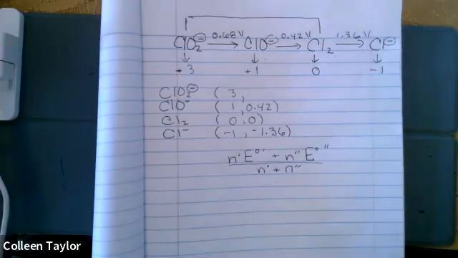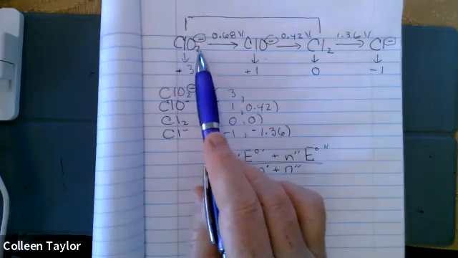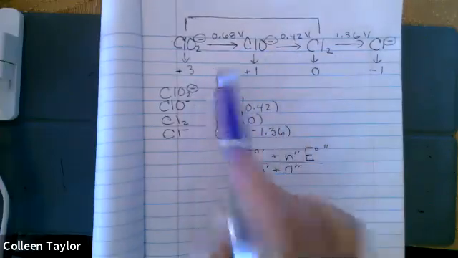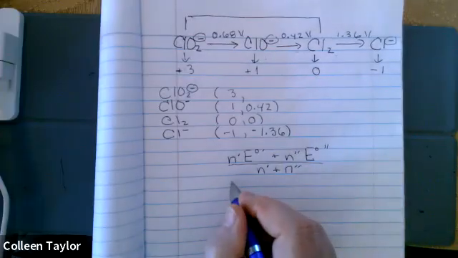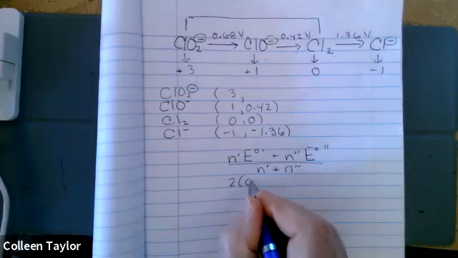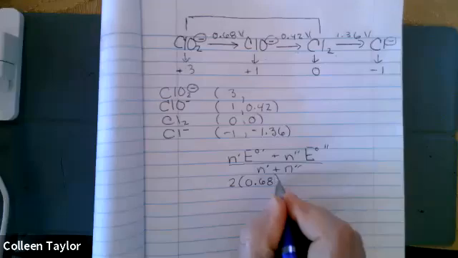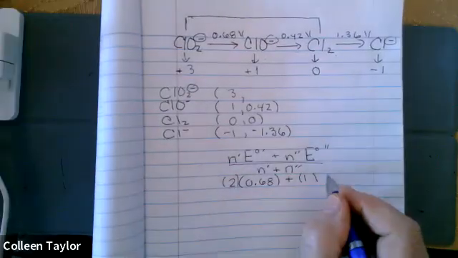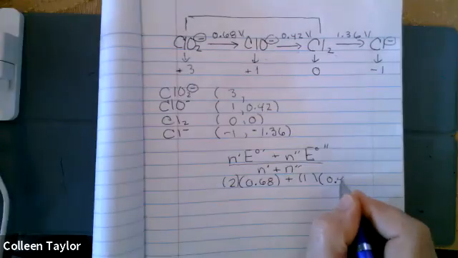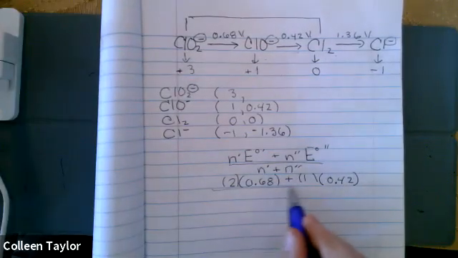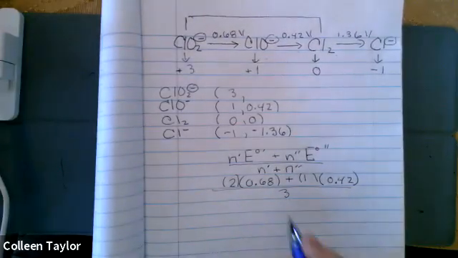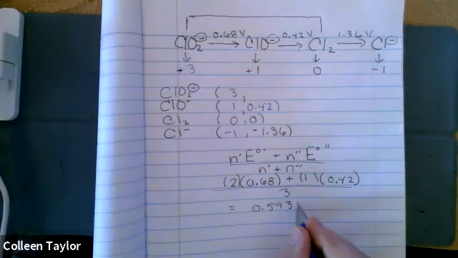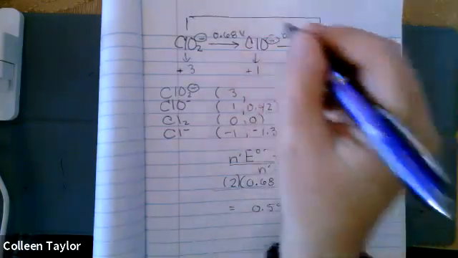So for non-adjacent species, our non-adjacent species are the ClO2 minus and the Cl2. And we have two potentials here. This is a 2 electron transfer. This is a 1 electron transfer. So we have 2 electrons transferred in the first arrow, which is the 0.68 volts, plus 1 electron transferred in the second pair, which is the 0.42 volts. And we're dividing that by the sum of the two, which is 2 plus 1, that's the 3. And I believe I already worked this out. Came up with 0.593 volts. Okay, so that would be up here for the non-adjacent species.